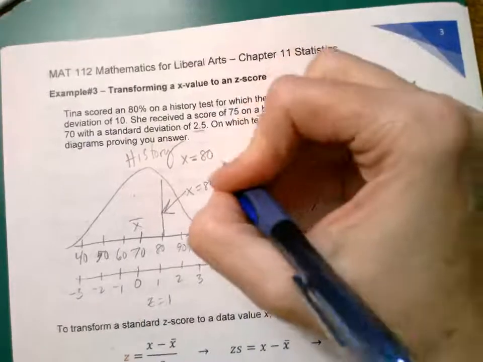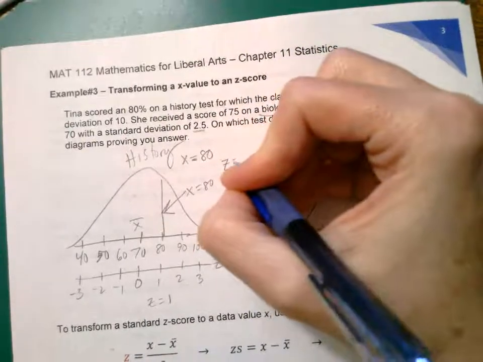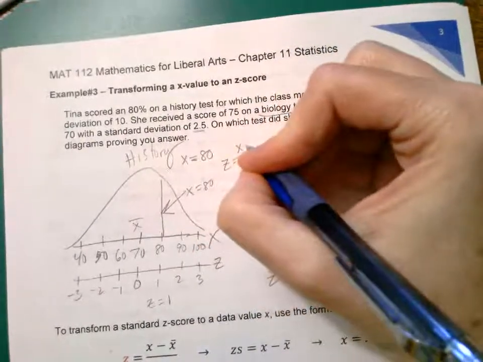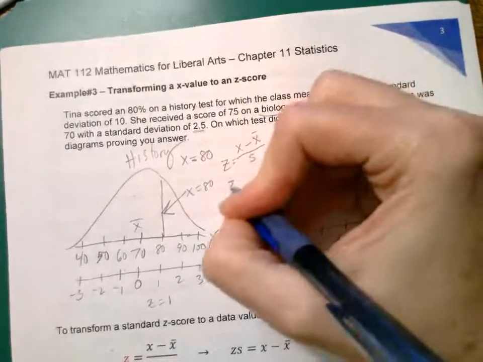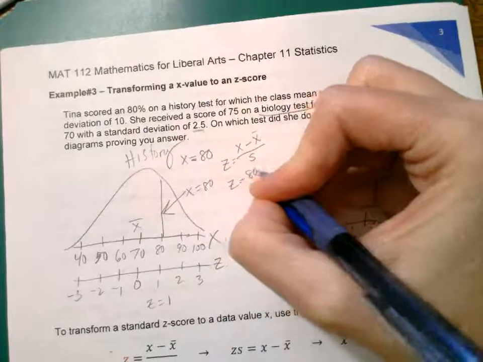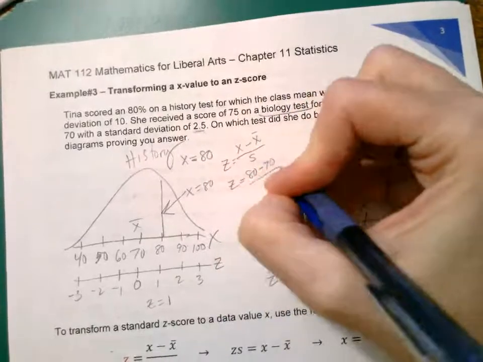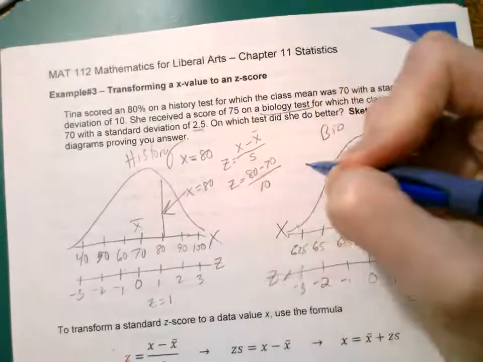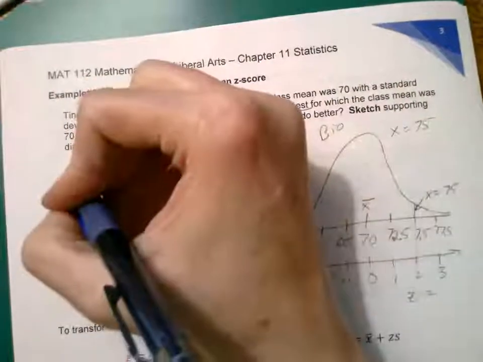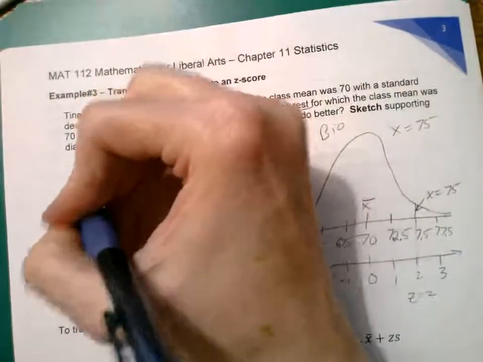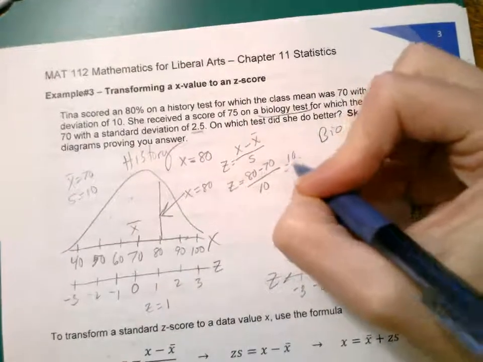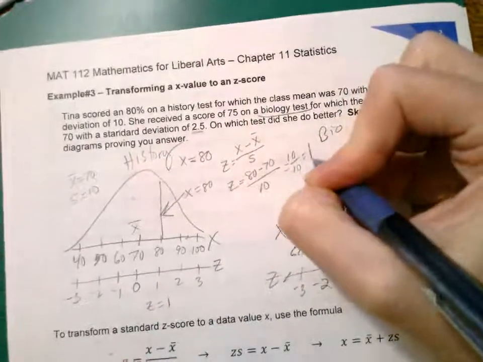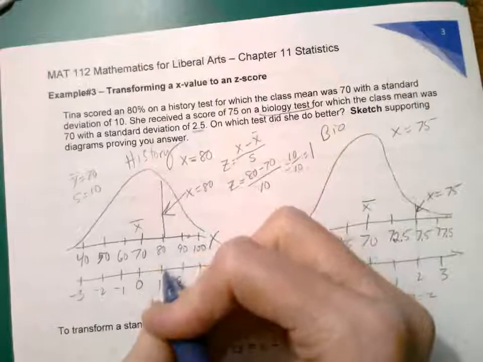We can also do the math to back that up. Remember, a z-score is our value minus our average over our standard deviation. So this was an 80 minus the 70 over 10 for this, right? This was x bar was 70, our s was 10. So this is going to be 10 over 10 or 1, and that's what we got here graphically.